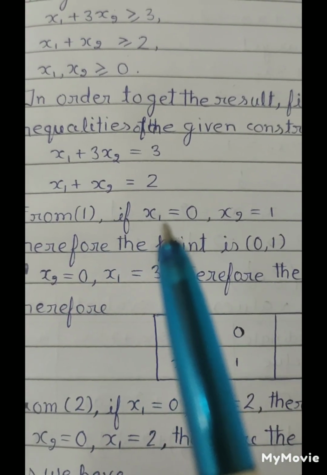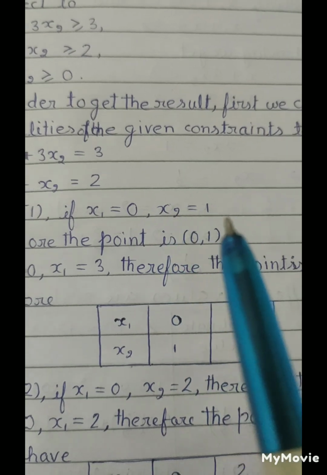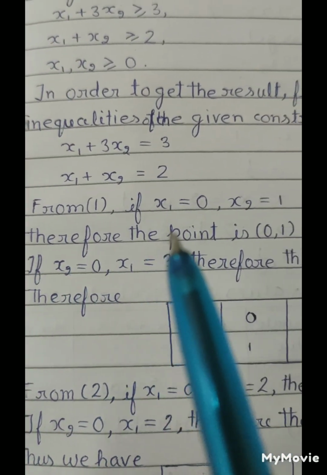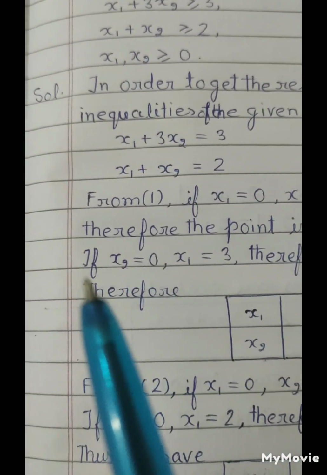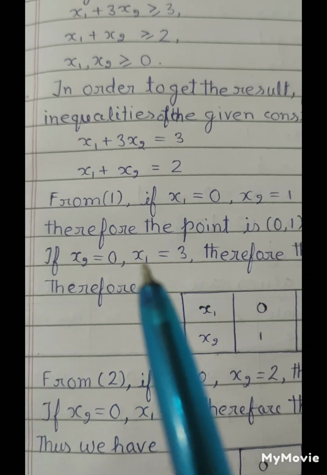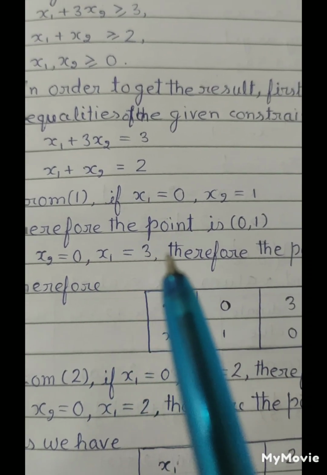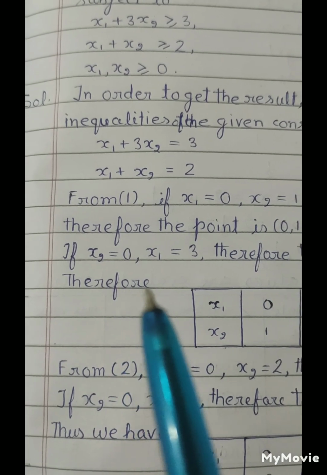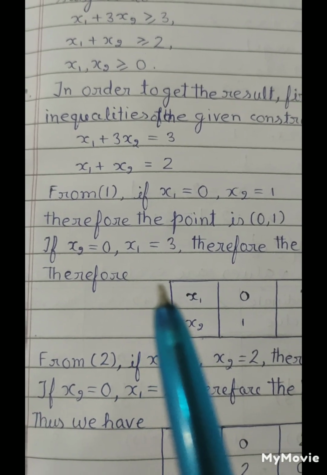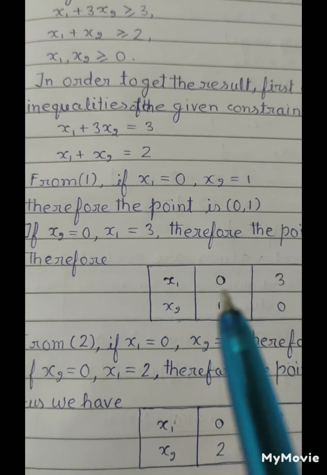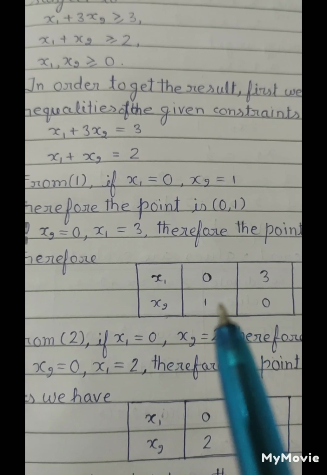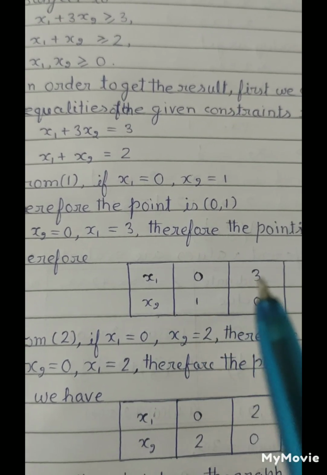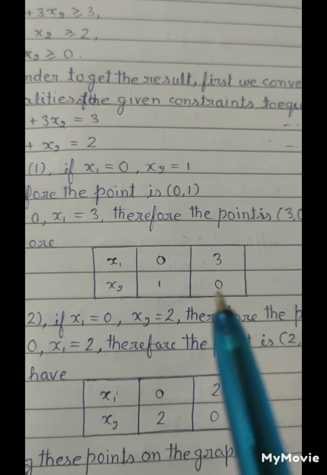From equation 1, if x1 is 0, x2 equals 1, therefore the point is (0, 1). If x2 equals 0, x1 equals 3, therefore the point is (3, 0).